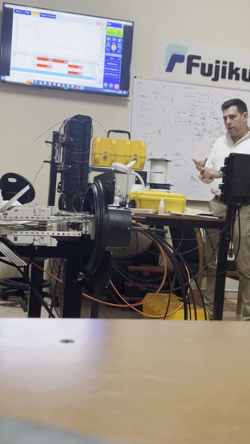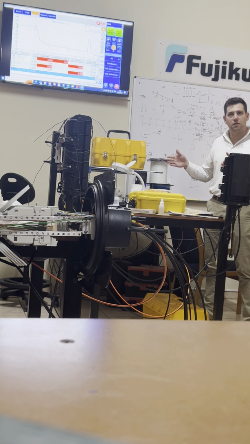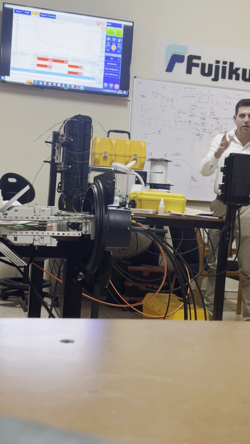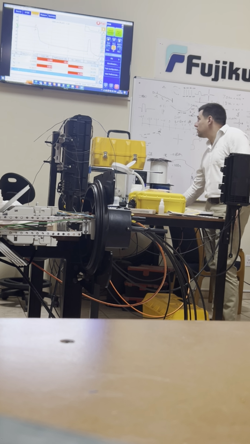A 120 meter pulse is equivalent to 1 microsecond. 50 nanoseconds is 5 meters, 100 nanoseconds is 10 meters, 275 nanoseconds is 27.5 meters, roughly. It's not 100% accurate, but it gives you an idea. So all of a sudden now, you can see here, event number 1.